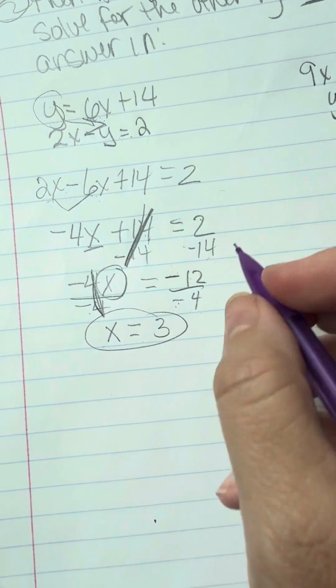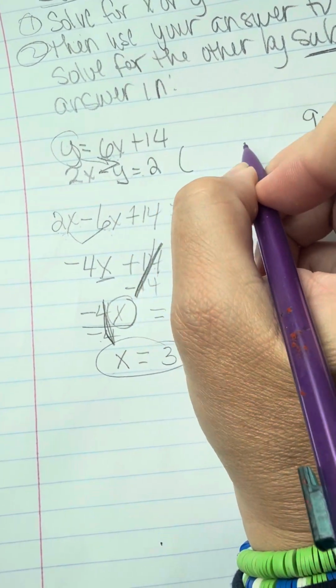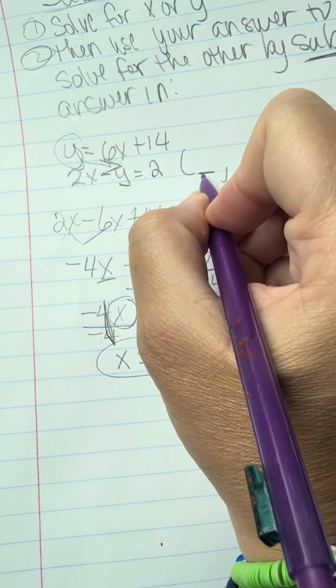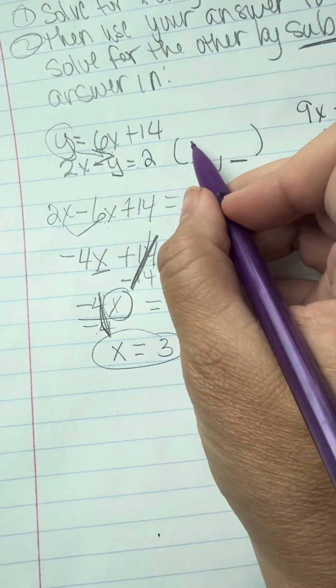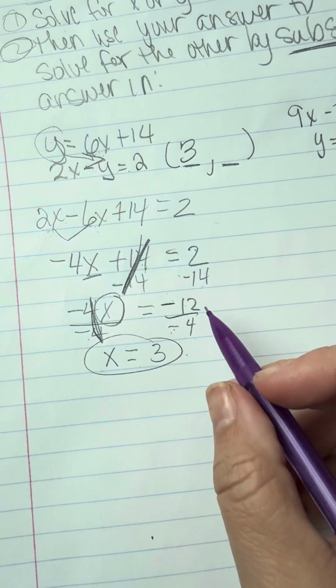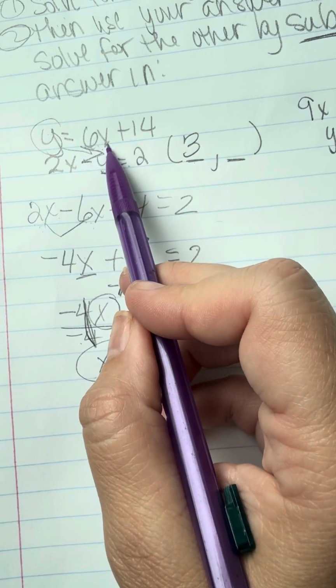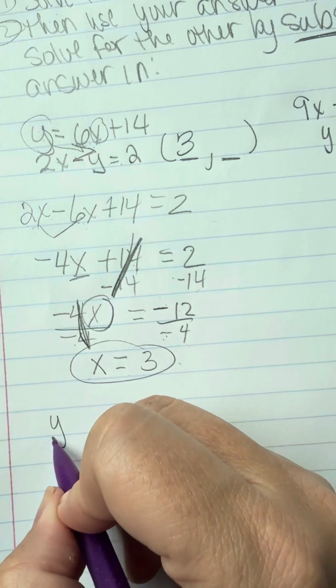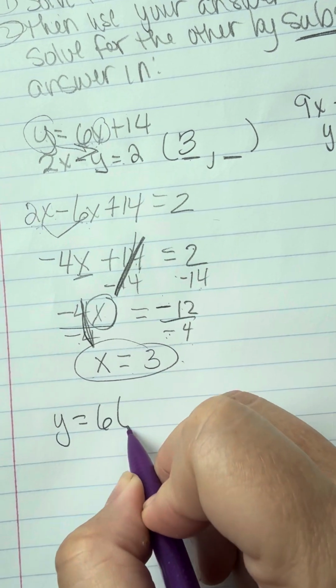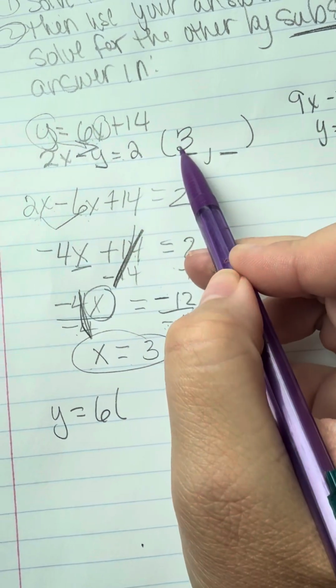So now, up here, what's my goal? I am trying to solve for a solution. My x is 3. How do I find my y? Well, now I know what x equals, so I can go plug it in and solve for y. So y equals 6 times, not x, but now x equals 3.